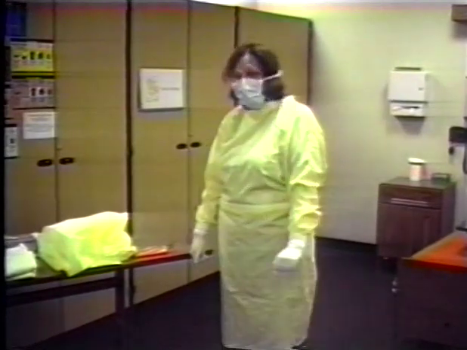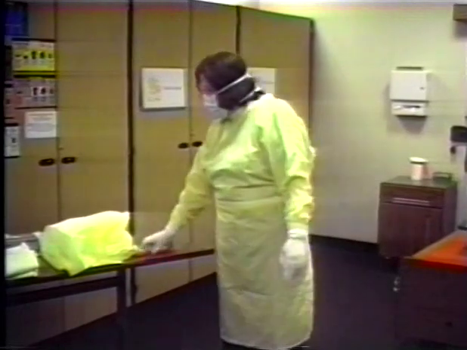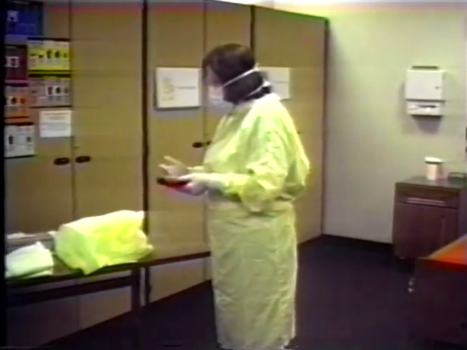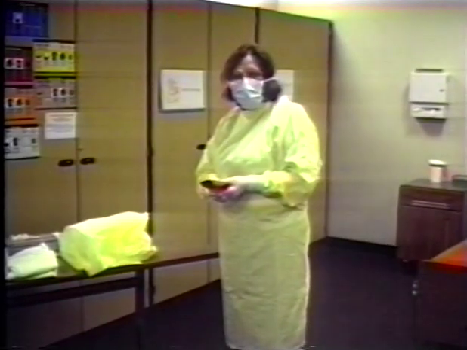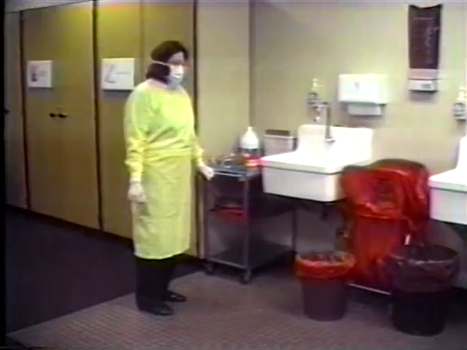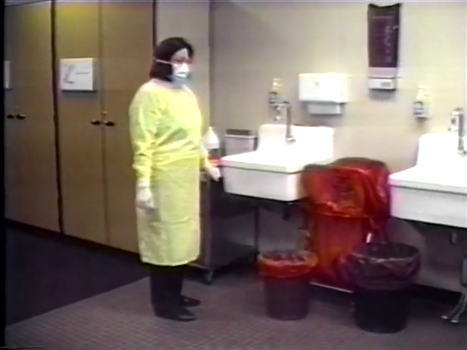With this now, Phyllis would need to take whatever else equipment she needs, perhaps a red bag, perhaps if she needed lotion, soap, whatever she would need, she would now take into the patient's area and proceed to do patient care. You notice now that Phyllis is ready to come out of the isolation clothing, mask, and gloves.